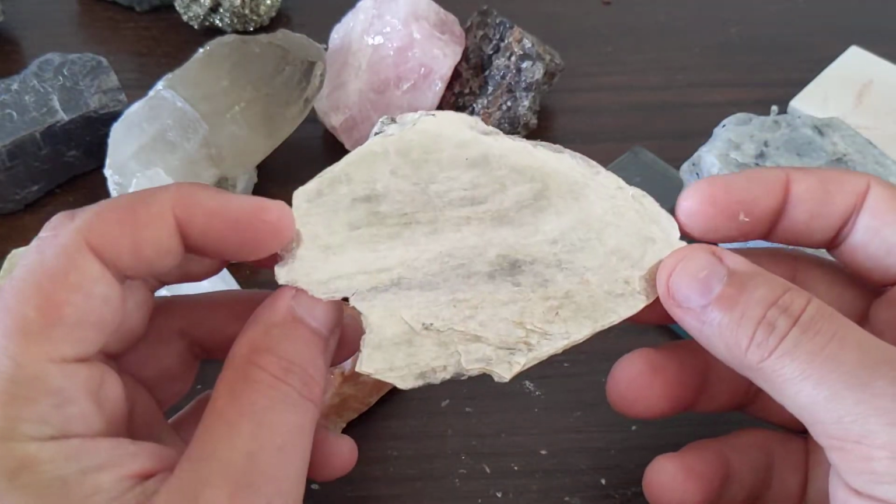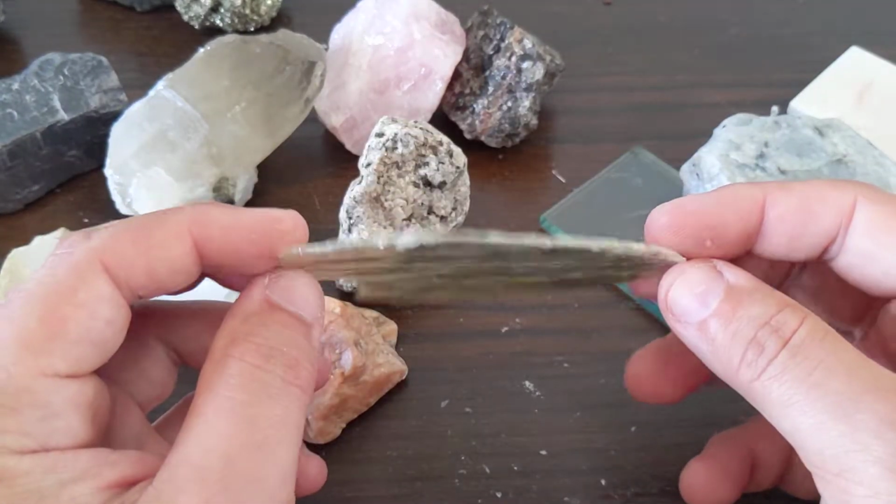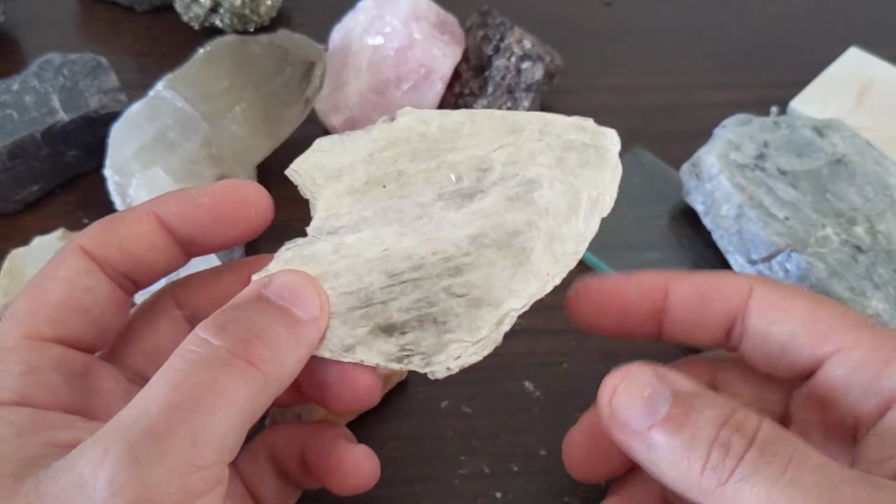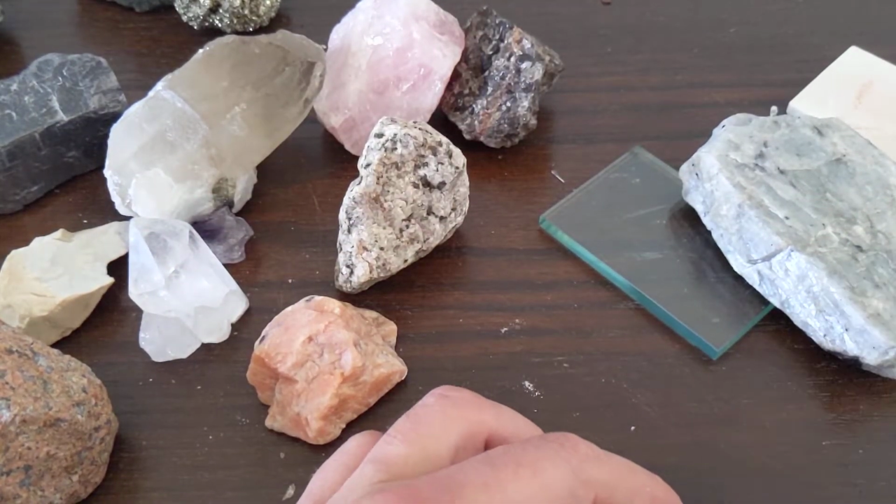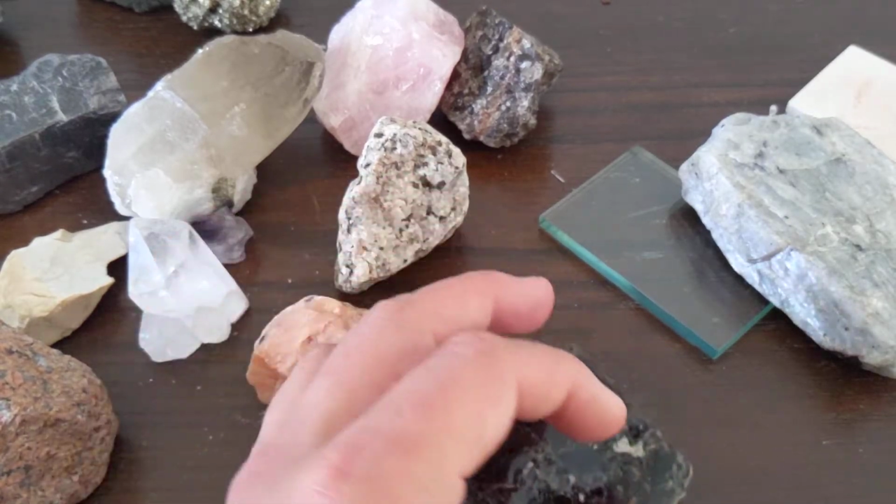On a test, if you tell me, oh, it's a mica, I'll give you half credit, but I'm really looking for the actual name. So Muscovite's kind of the main primary one. Biotite, and I want to show you a special one.